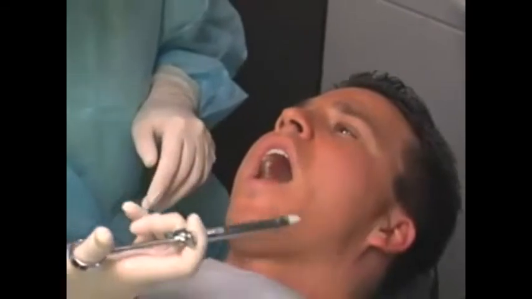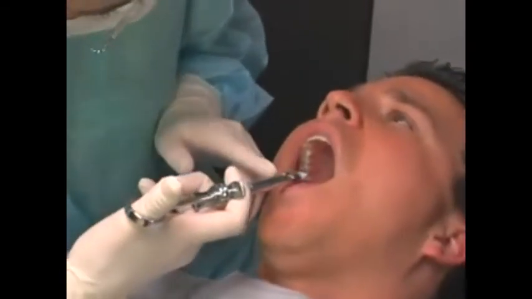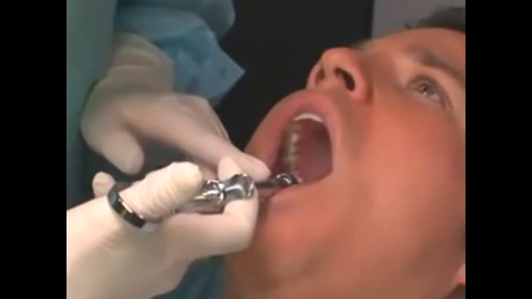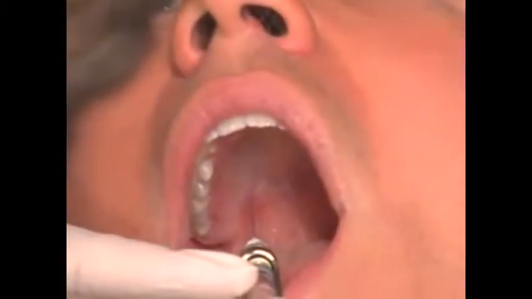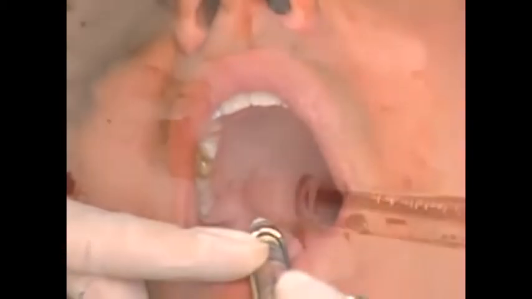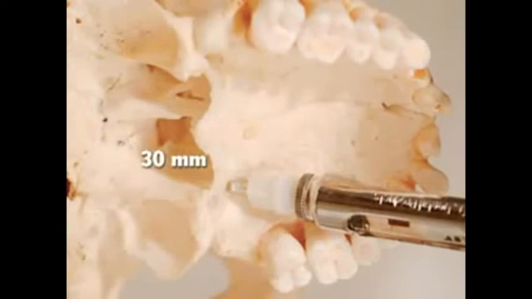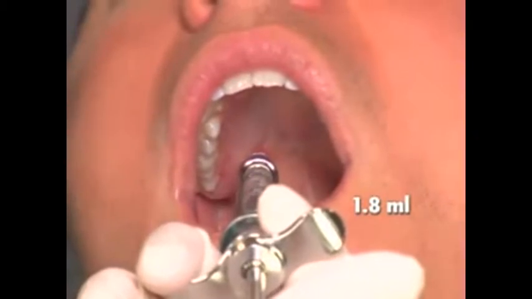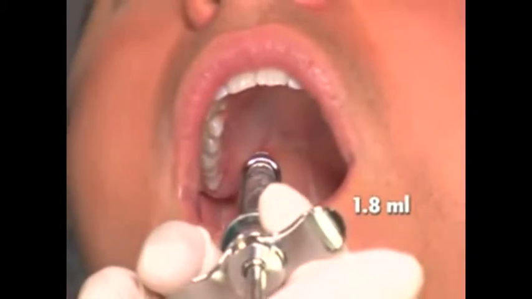Following completion of the greater palatine nerve block, the needle is inserted into the soft tissues over the greater palatine foramen. The needle is inserted into the greater palatine foramen and advanced to a depth of 30 millimeters. Following negative aspiration, 1.8 mLs of local anesthetic is deposited slowly over minimally 1 minute.